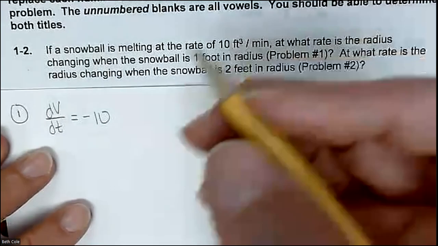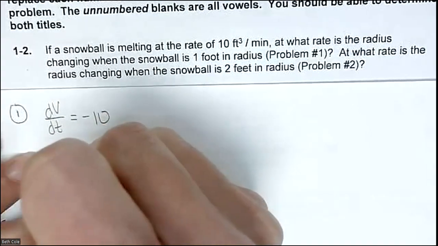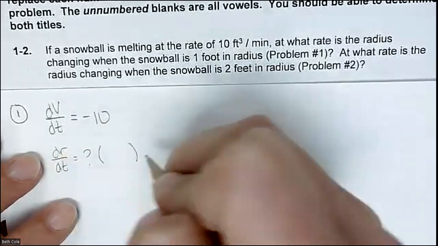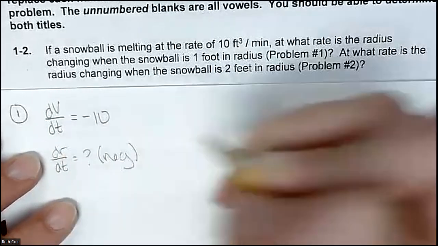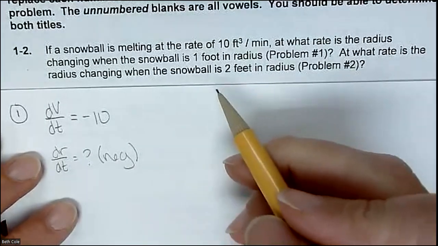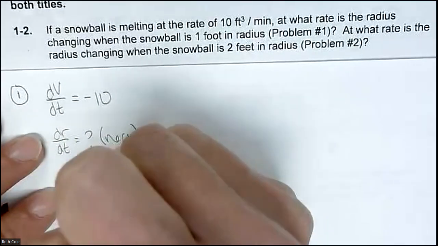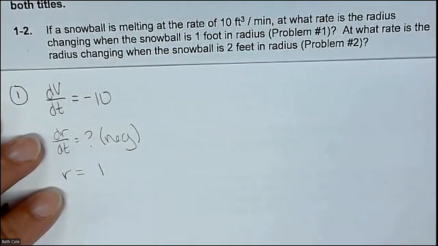So how will I label my question mark? dr dt is the question mark, and we will expect it to be negative because the snowball is shrinking. Now you have to pause at a certain moment. So when the snowball is 1 foot in radius, so when r is 1 foot.